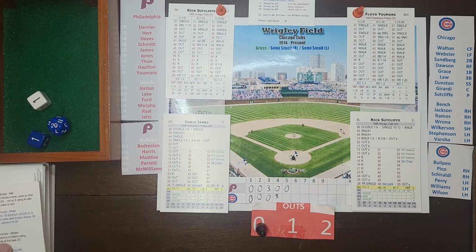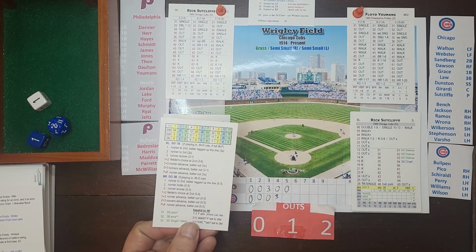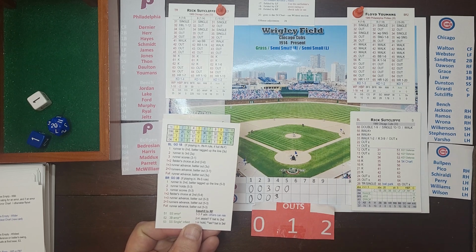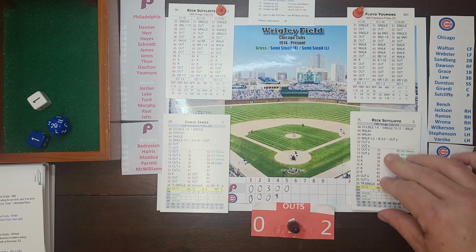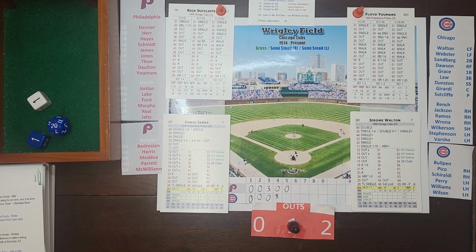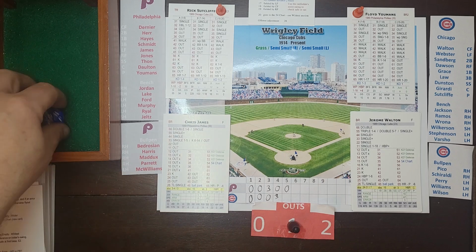11 for Sutcliffe is an out, and it will be a ground ball. He is a left-handed hitter, even though he pitches right-handed, so it's a ground ball to first. Von Hayes will take it to the bag himself, 1 away. And we flip the order over to Jerome Walton, who was 0 for 2.